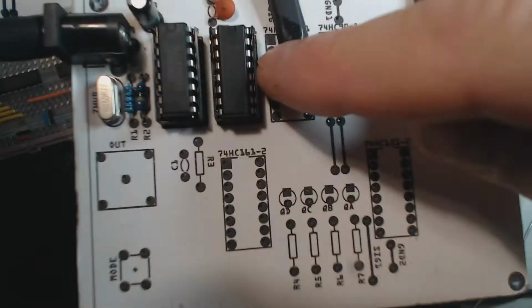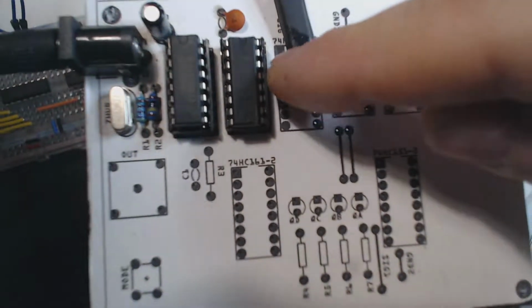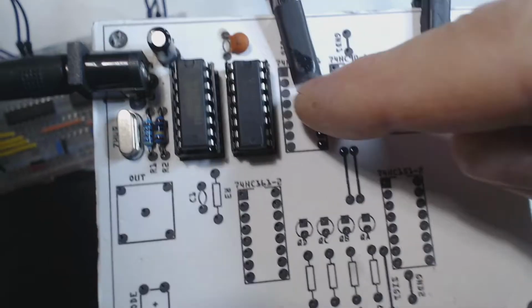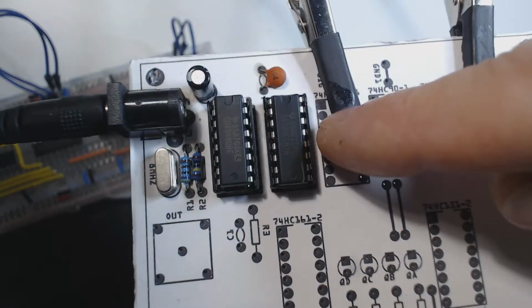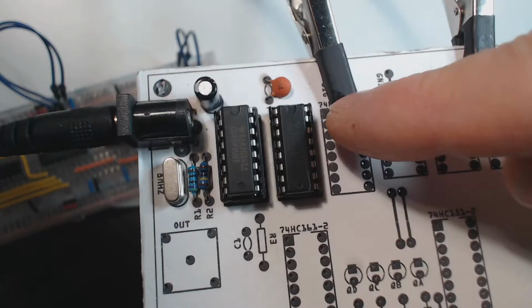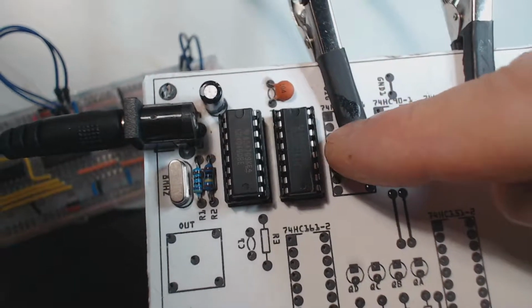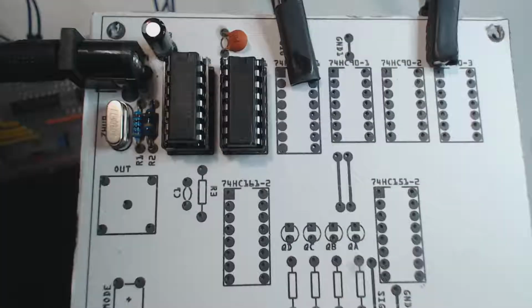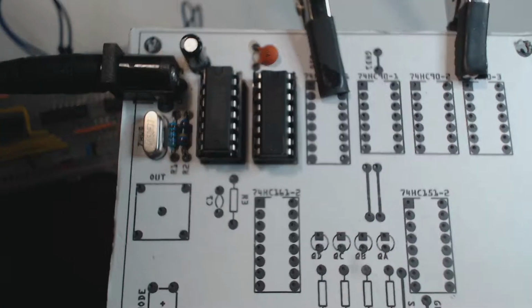So these are the outputs here. The third pin from the top here, which is pin 12. Right, yeah, 12, 11. Wait, sorry, this is pins 16, 15, 14, 13, 12, and 11 are the outputs on this. So I will show you what the signals look like there. Let me point this back at my oscilloscope.